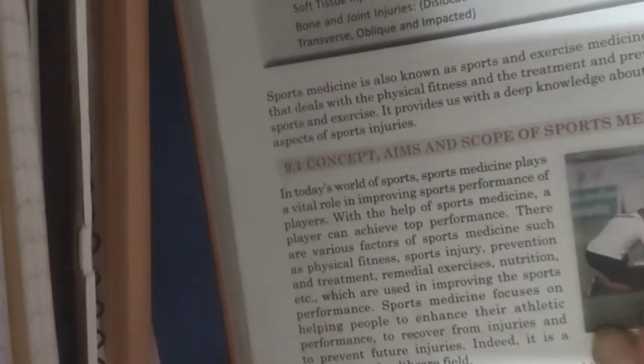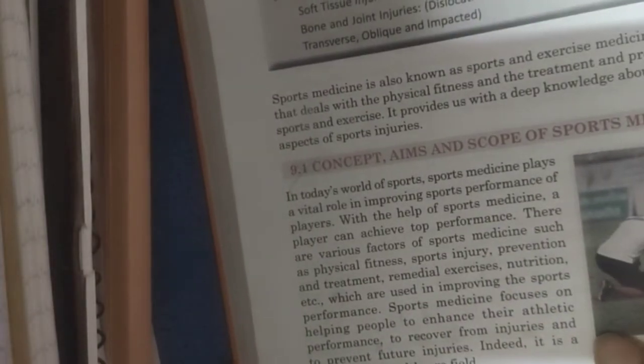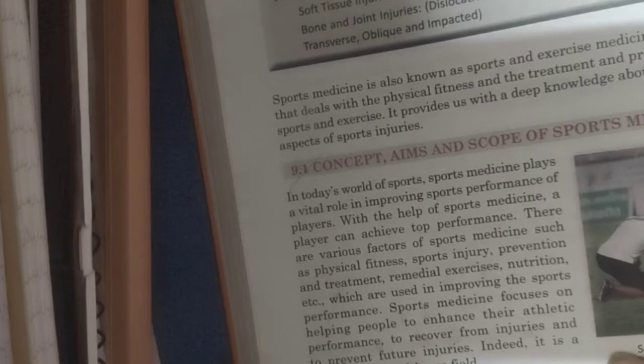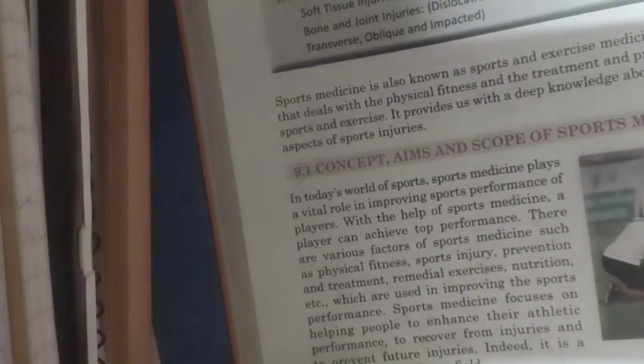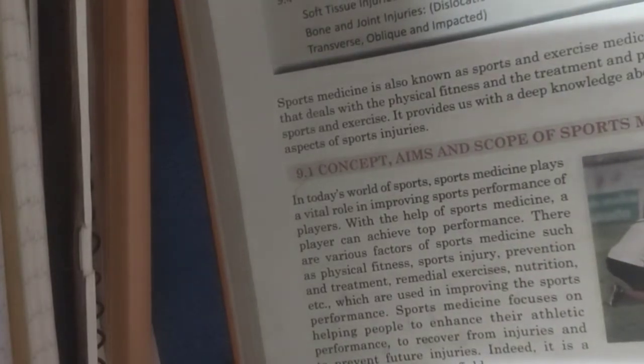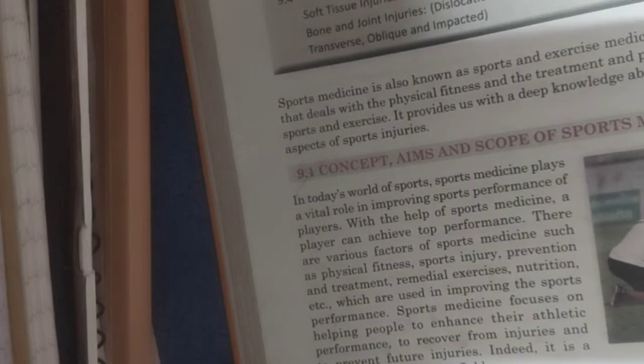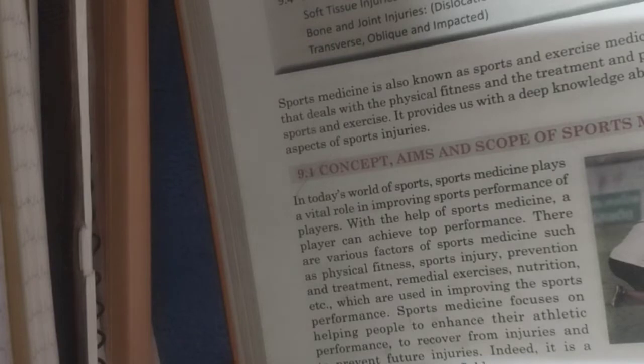Now, concept, aims and scope of sports medicine. In today's world, sports medicine plays a vital role in improving the sports performance of players. With the help of sports medicine, a player can achieve top performance. There are various factors of sports medicine such as physical fitness, sports injury prevention and treatment, remedial exercises, nutrition, etc., which are used in improving sports performance.